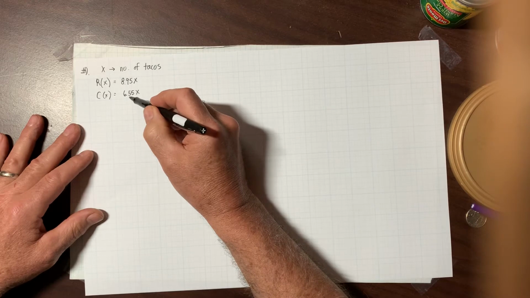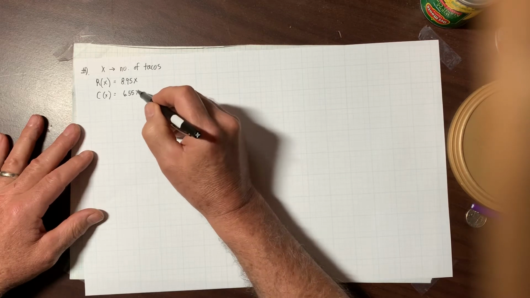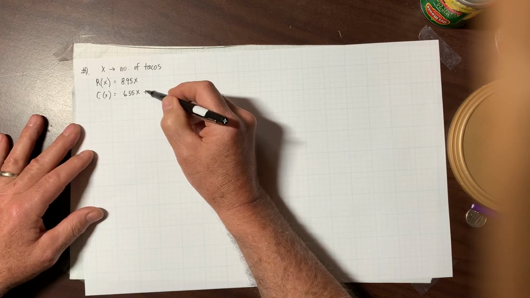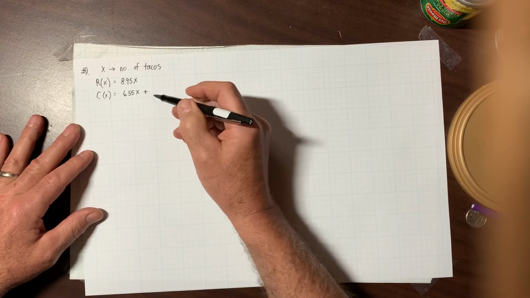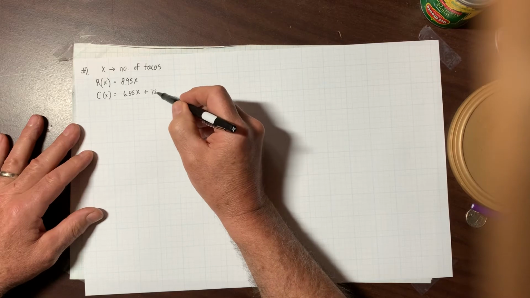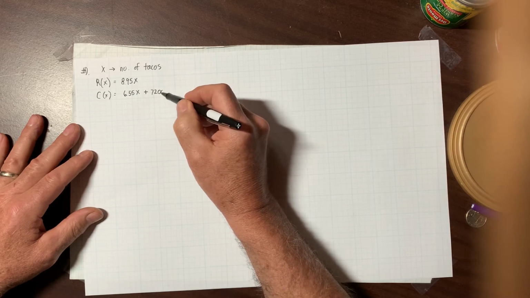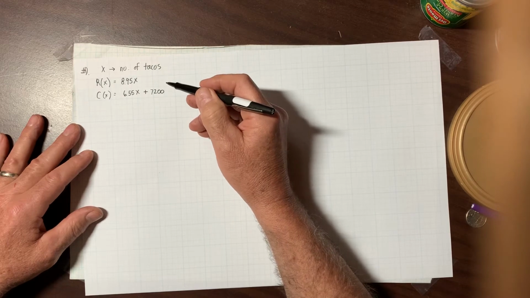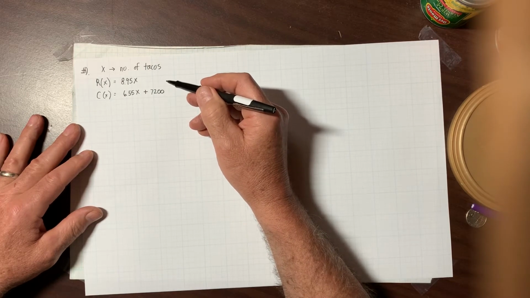So 6.55X represents the cost of producing X tacos. But there's fixed overhead costs at the restaurant of $7,200 a month. Fixed overhead costs include things like utility costs and insurance and things of that nature.